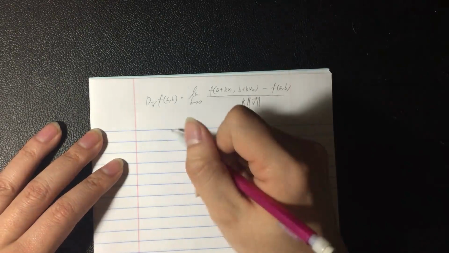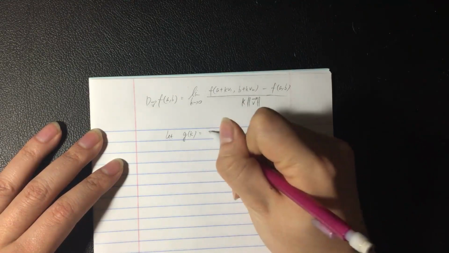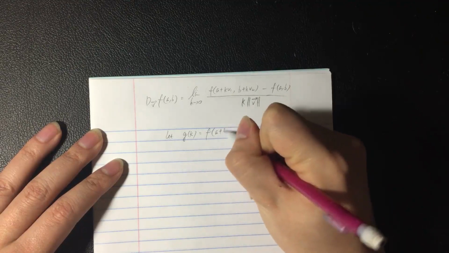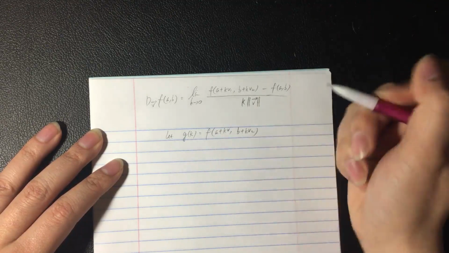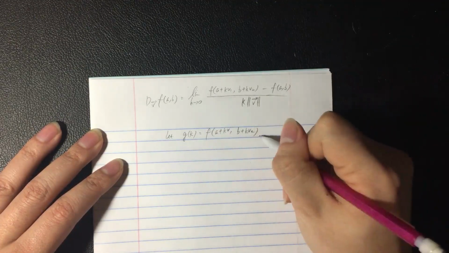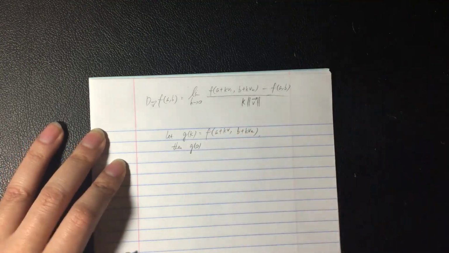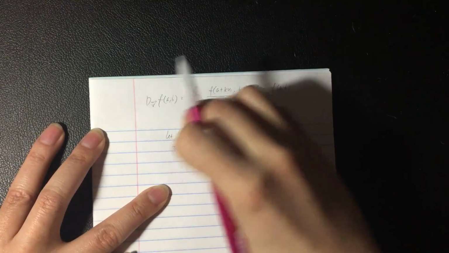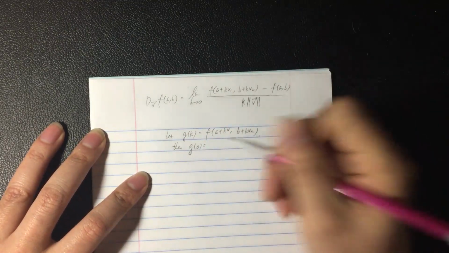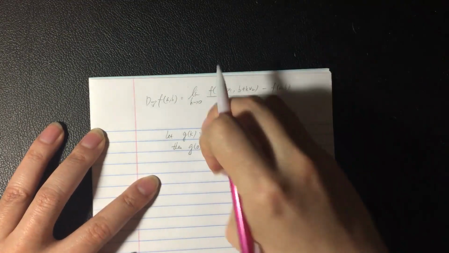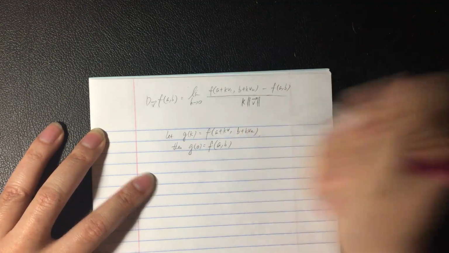So if I let g of k equal to f of a plus kv1, b plus kv2, then if I plug in 0 for k, my g of 0 is f of a comma b.